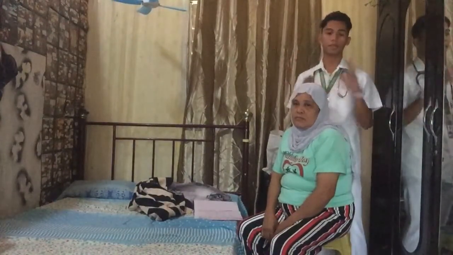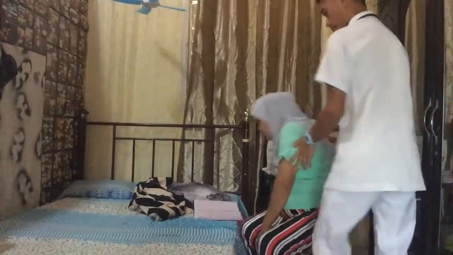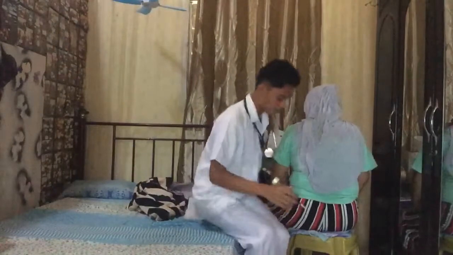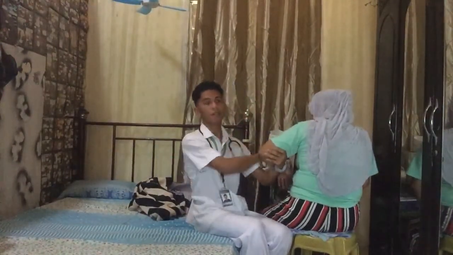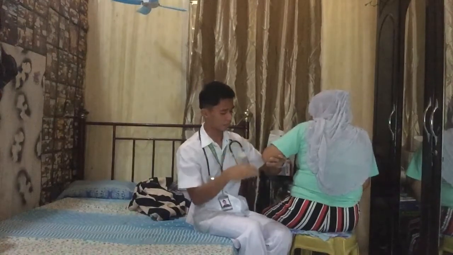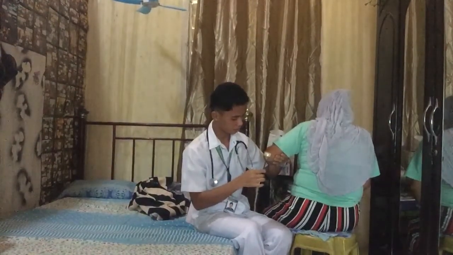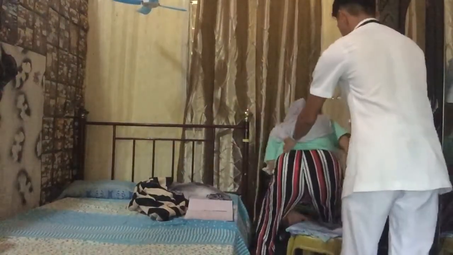Rationale, the contraction of the triceps can be seen as the elbow extends. So dito sa procedure na to is dapat nakasupport yung kamay ng patient. Kabila po, ma'am.